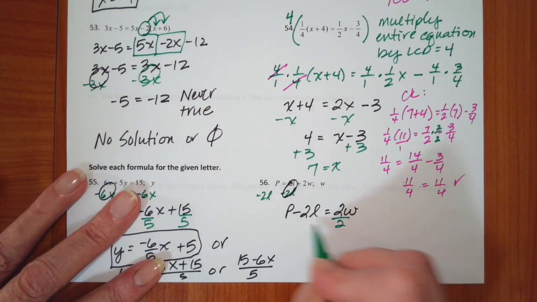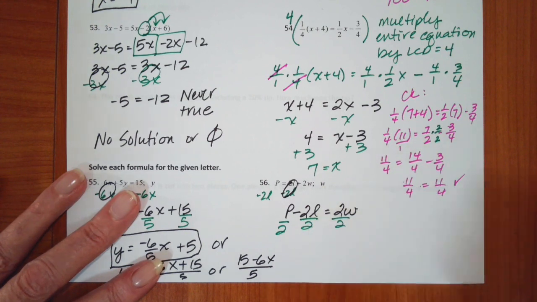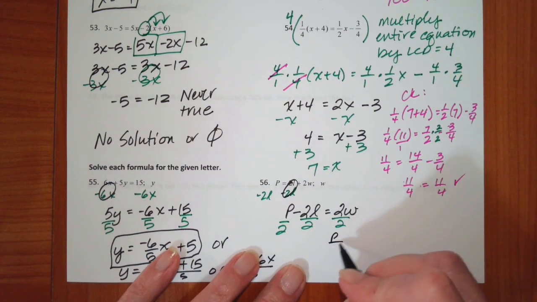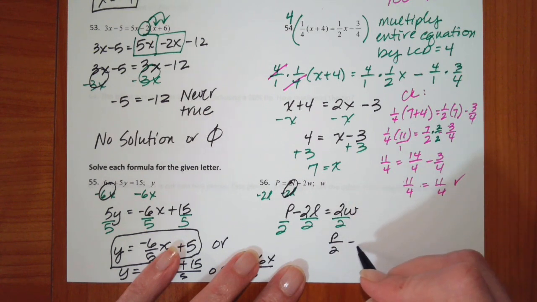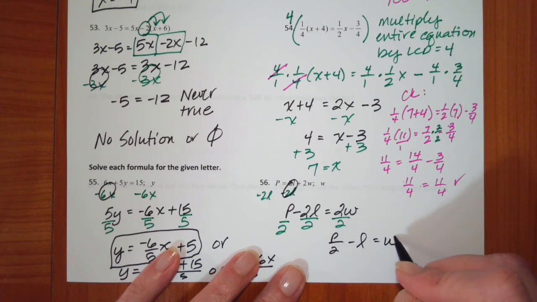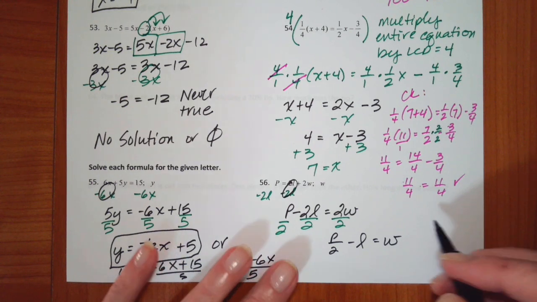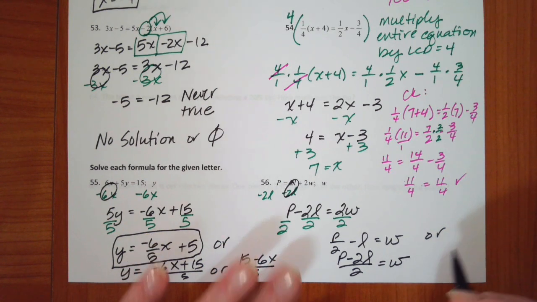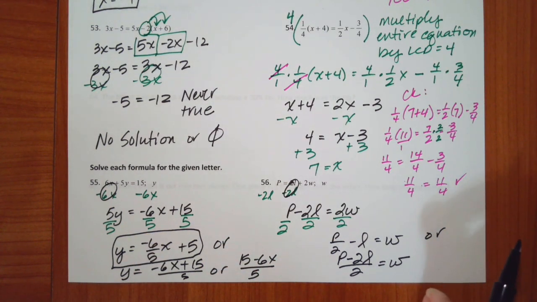So now I want to divide everything by 2. So that gives me P over 2 minus L is equal to W. Or you can just write it as P minus 2L over 2 is equal to W. Either way is fine on that one.